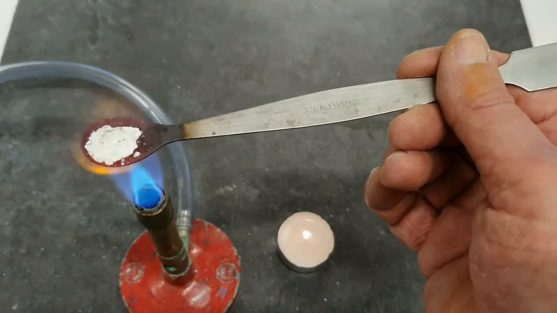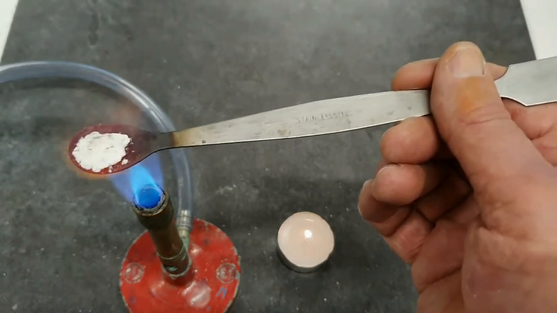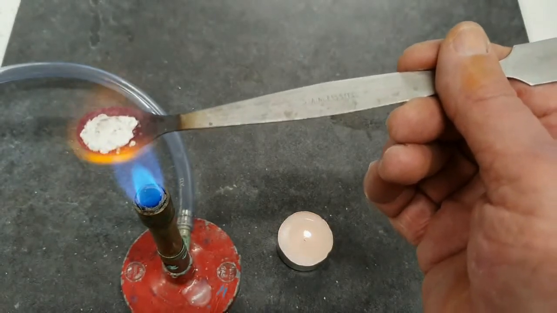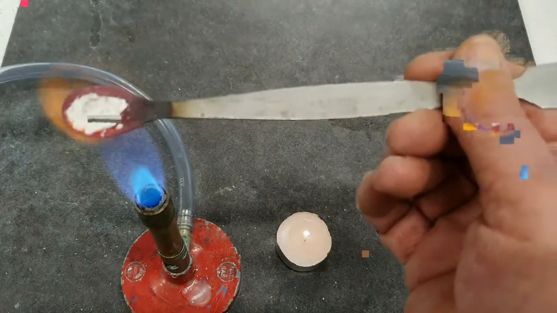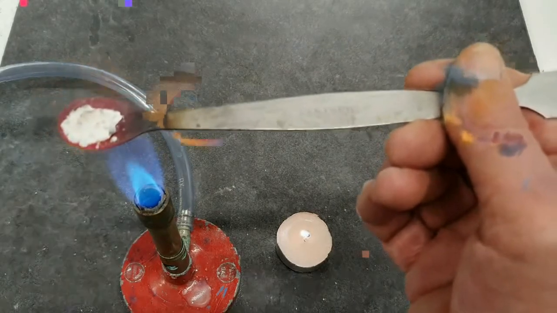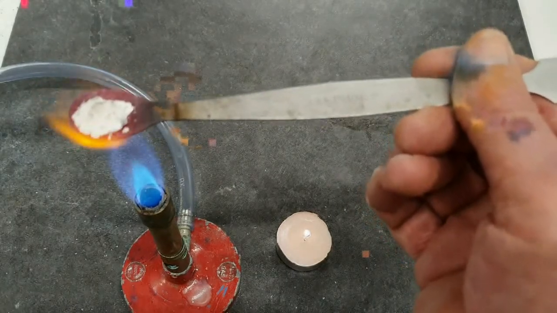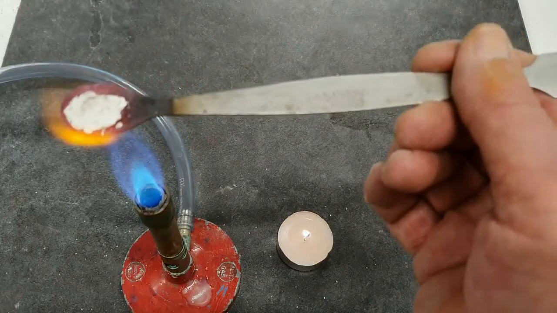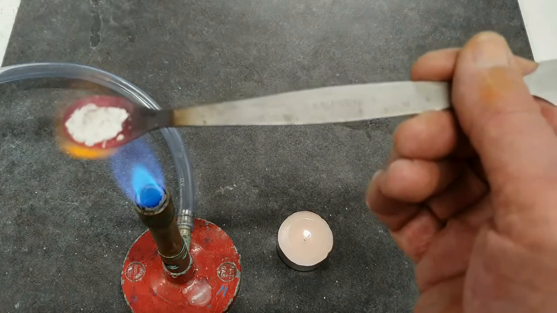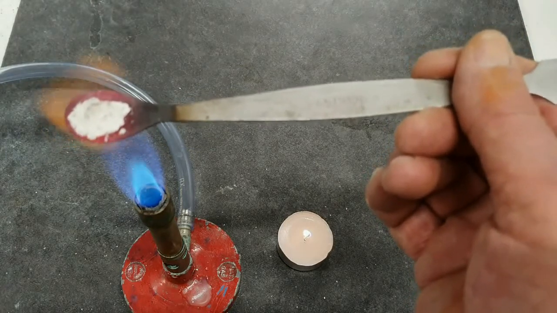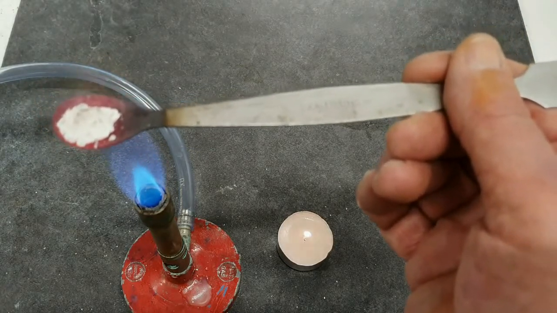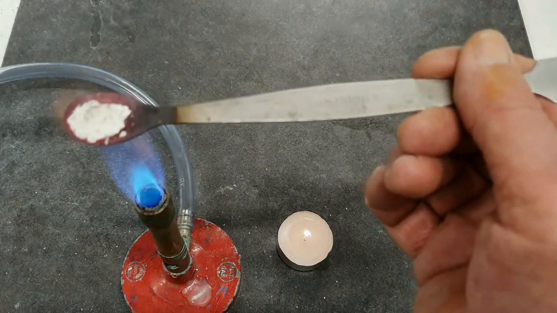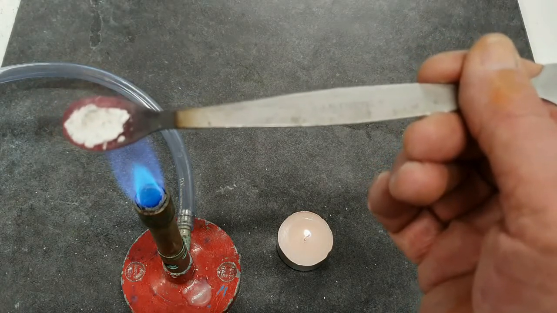And the spatula is almost red hot again, and still we're getting no change. So what we've done there is simply driven off the water. So instead of writing melting, it would be better to say that it did some dissolving and then recrystallised, although the crystals would be very, very small.